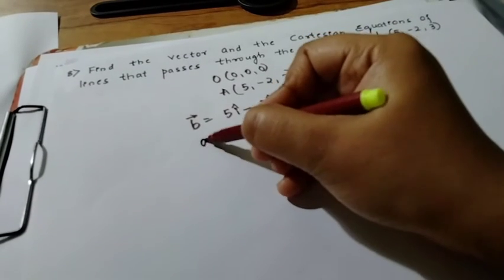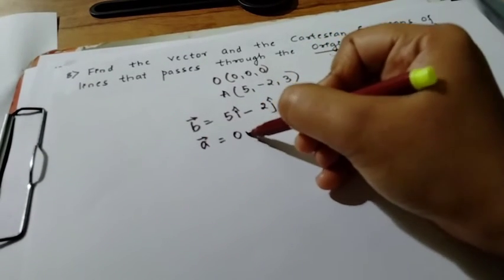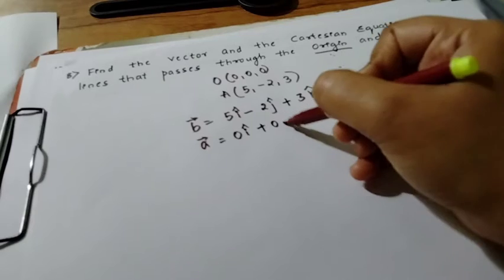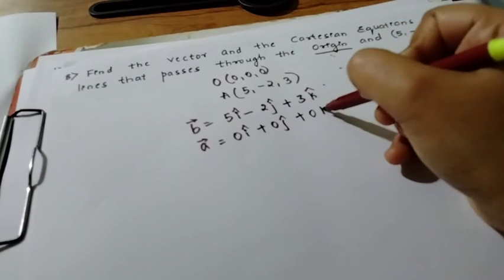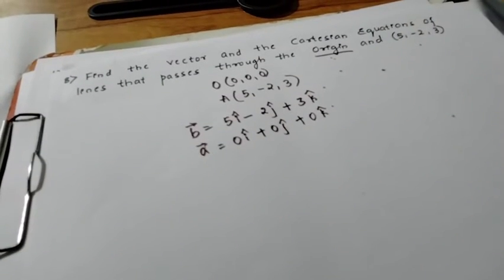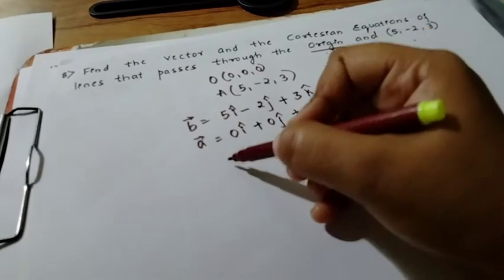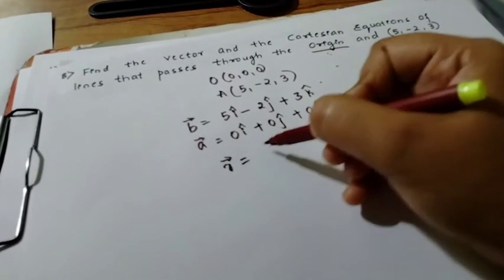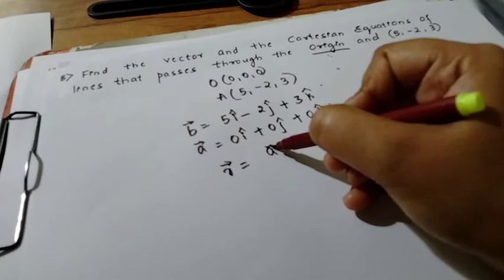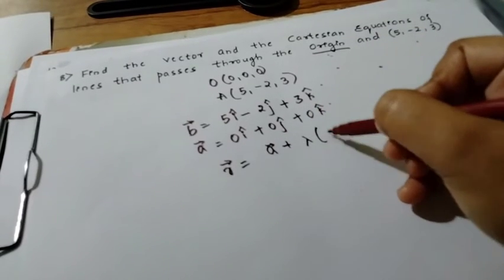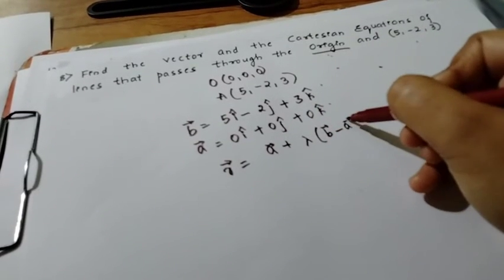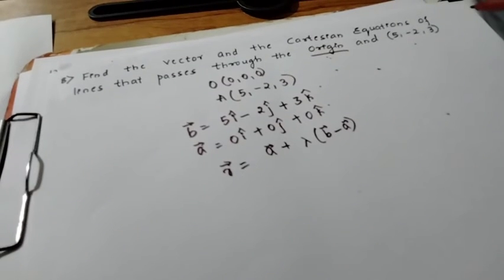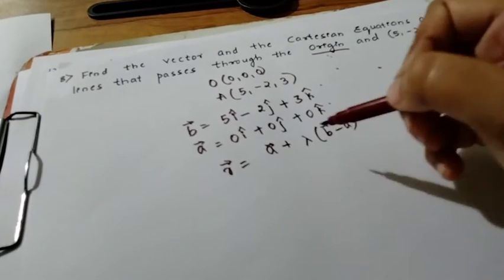Okay, what about A? It will be equal to 0 into i plus 0 into j plus 0 into k cap. Almost it is equal to 0 only. You know that R is equal to what? A plus lambda times of b minus a. When 2 points are given, a plus lambda times of b minus a it becomes.